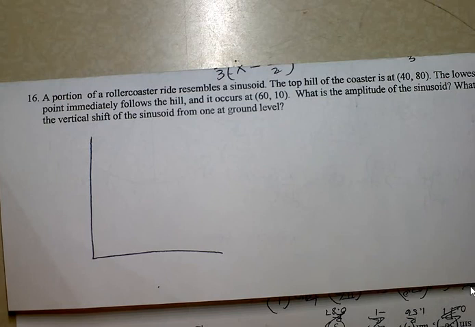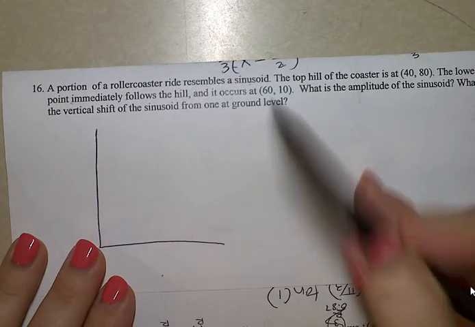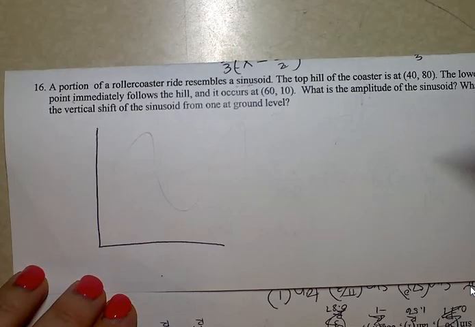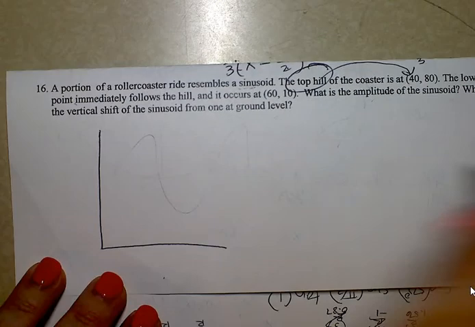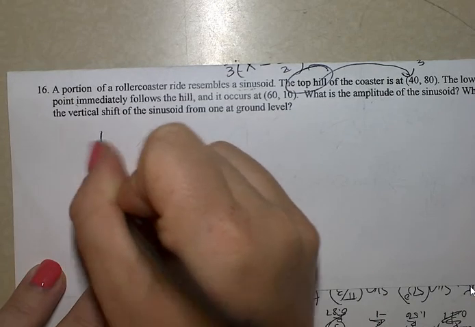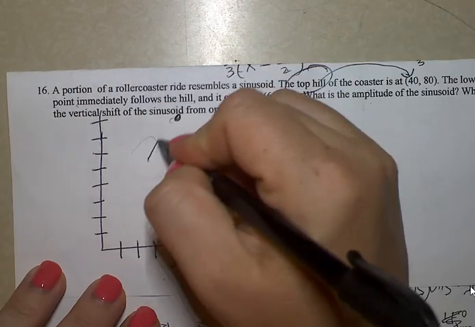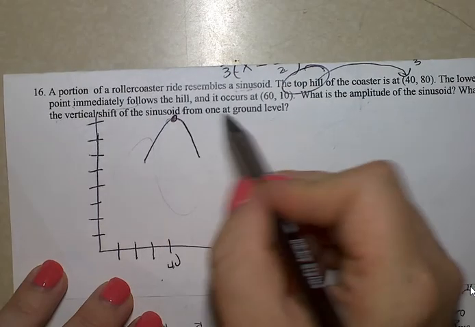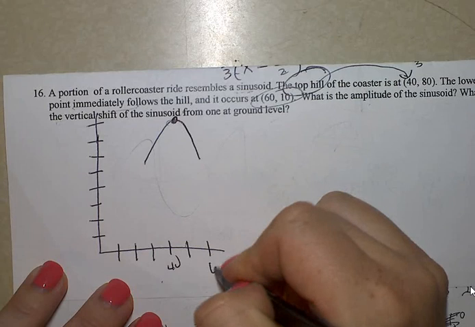Okay, so a roller coaster represents a sine curve, right? And it says that this roller coaster that makes the sine curve, the top of it is at this point. So I'm going to find 40 and 80. There's 10, 20, 30, 40. You should be doing the same. 10, 20, 30, 40, 50, 60, 70, and 80. This is the very top of the roller coaster. So that's the very highest point. The lowest point is immediately followed by this hill, and that occurs at 60, 10. So 40, 50, 60, and all the way down to 10.